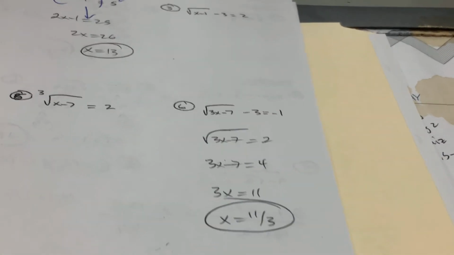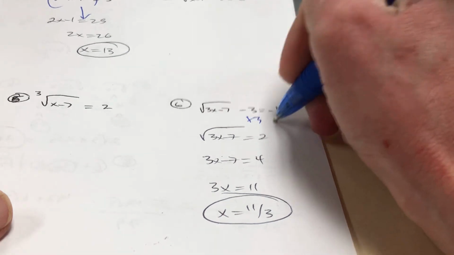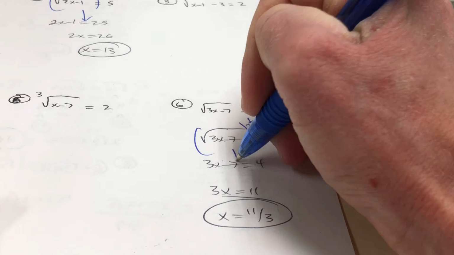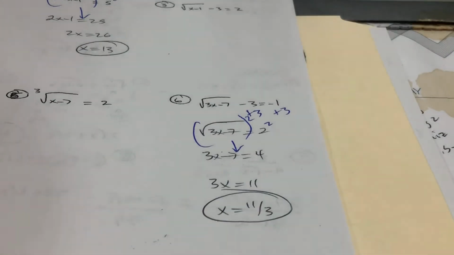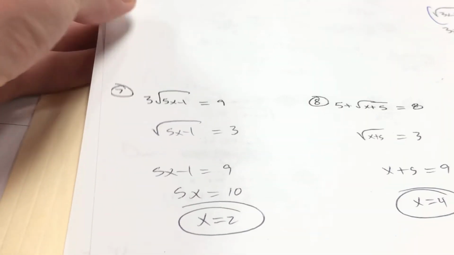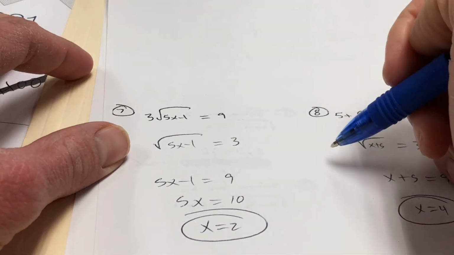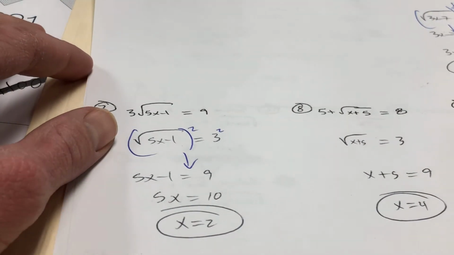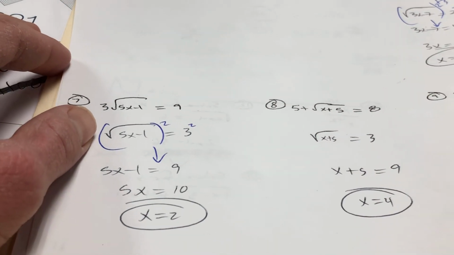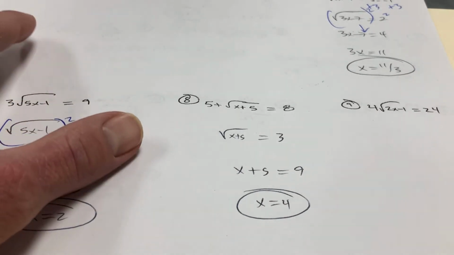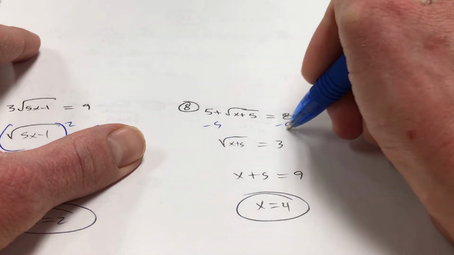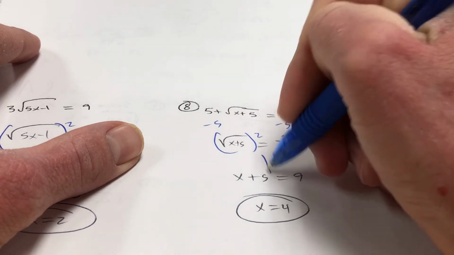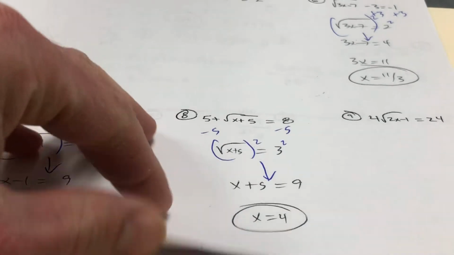Number 6, I'm going to add 3 to both sides. In the square root, 3x minus 7 is 2. I'm going to square both sides. Add 7 to both sides. Divide by 3. I'm going to divide both sides by 3. Square both sides. Add 1, divide by 2, divide by 5 to get 2. Subtract 5 from both sides. Then we'll square both sides. X plus 5 is 9. X is 4.